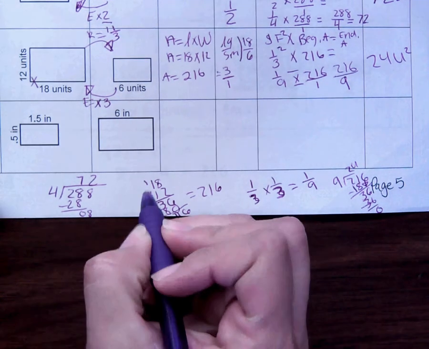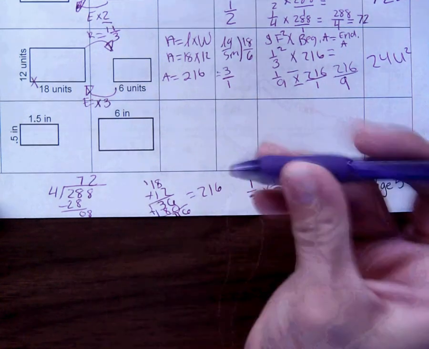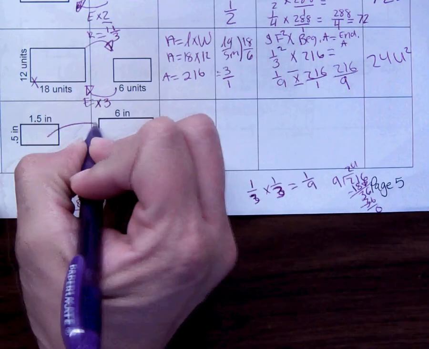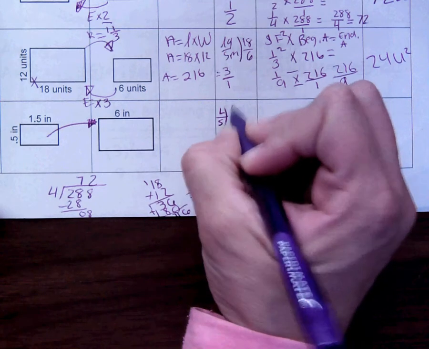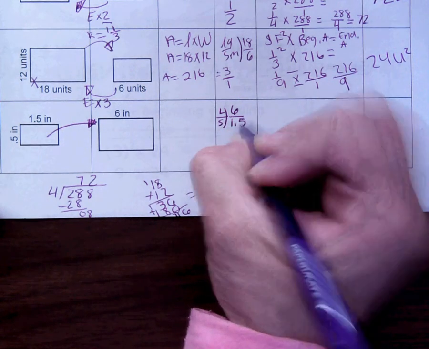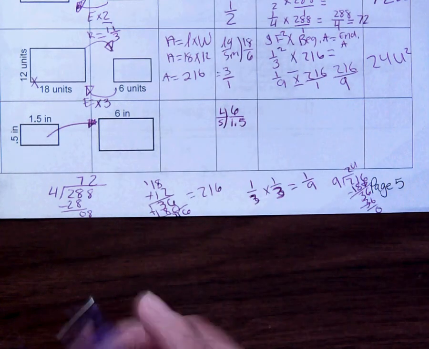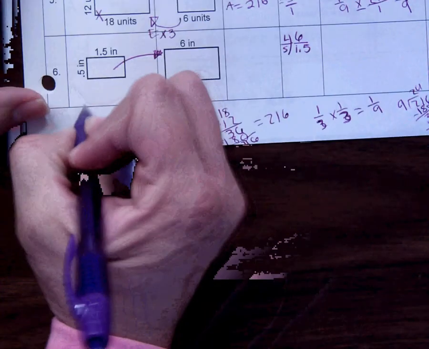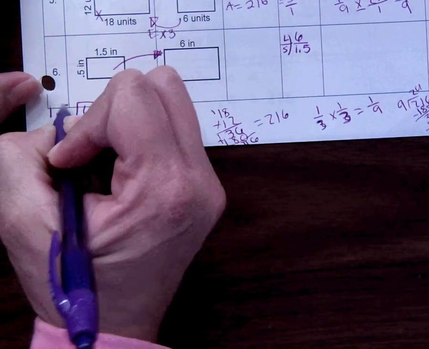Alright, here we go. Let's do our scale factor here. I'm going this way, so I know it's an enlargement for sure. Large over small, 6 over 1.5. Now we're talking about a decimal. It's not going to scare us. We're just going to go 6 divided by 1.5.